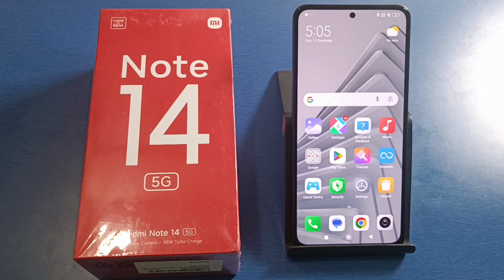In this video, I'm gonna tell you about how to create clone apps or dual apps in your Redmi Note 14 5G.